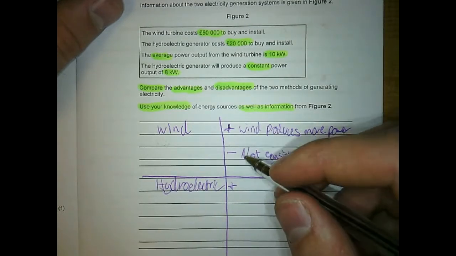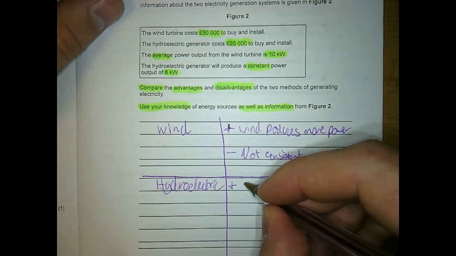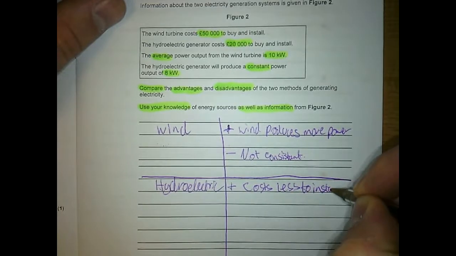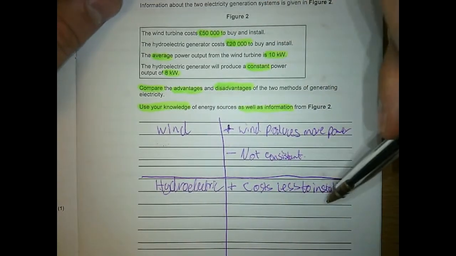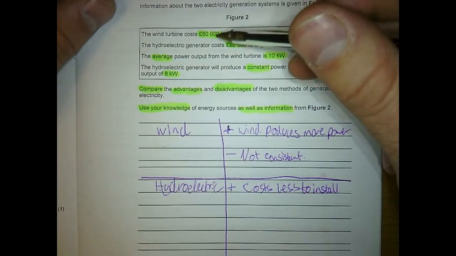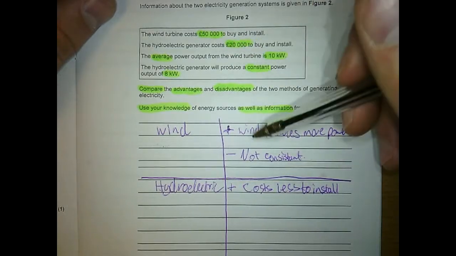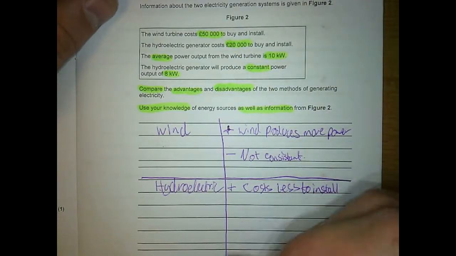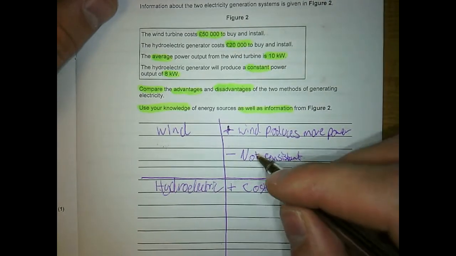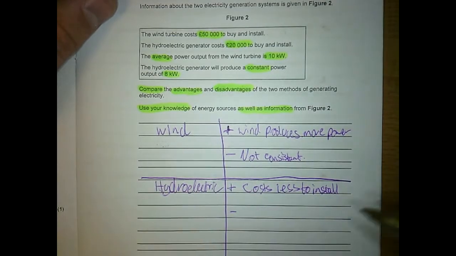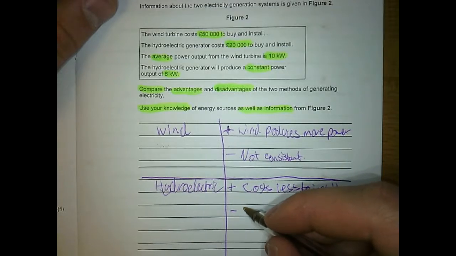So, for hydroelectric, positive, it's cheaper. Okay, so it costs less to install. Now, again, this is kind of a little problem. You've got to say it costs less to install, and then justify again by saying by this much, because it's not cheaper overall, because once you've built them, they're both free, but it costs less to install in the first place. Right, then, a negative from here, again, you can't really say because it produces less power, because we've got that there. So I would say something like, it's difficult to find places to install, okay, or probably I'll put that one.